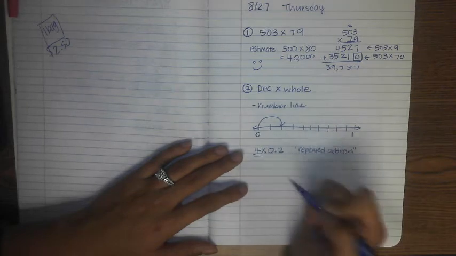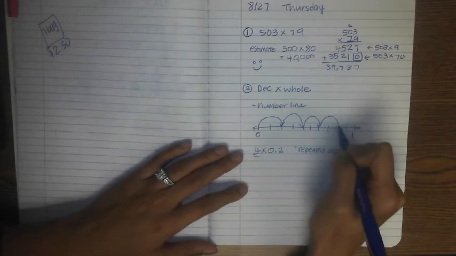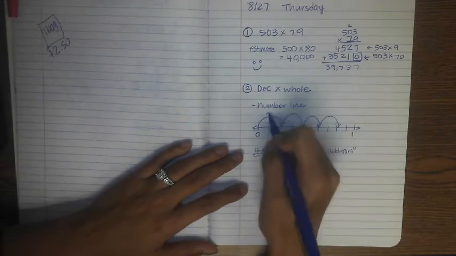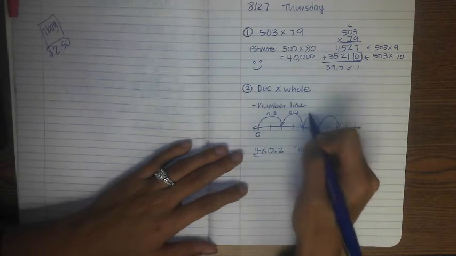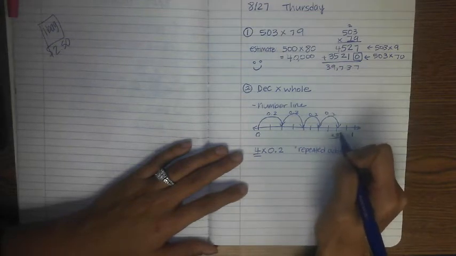But I need 4 groups of it. So I'm gonna do 4 jumps. 2, 3, 4. This is 4 groups of a 2/10. This is a 2/10, that's a 2/10, that's a 2/10, and that's 2/10. And I'm landing on 8/10.